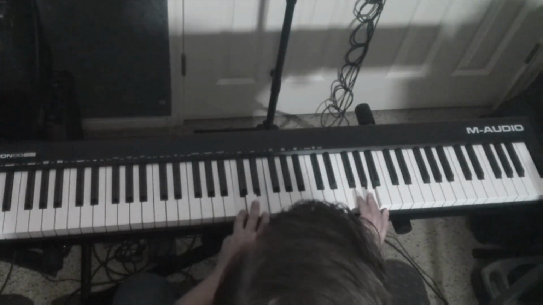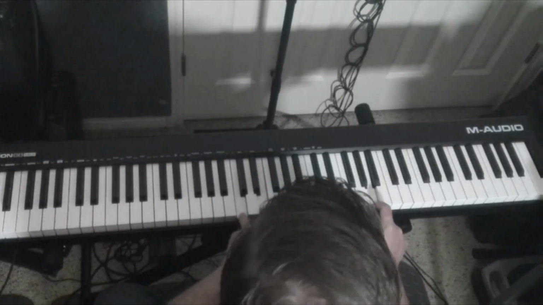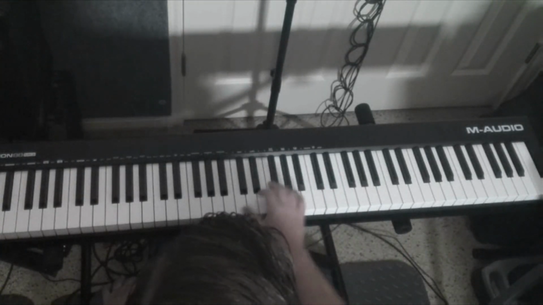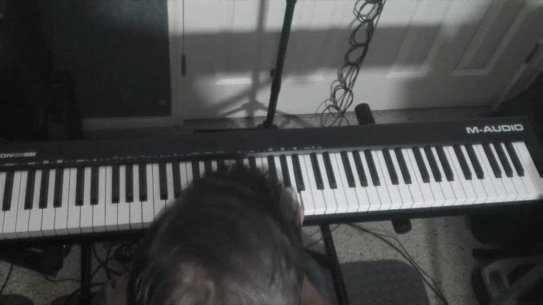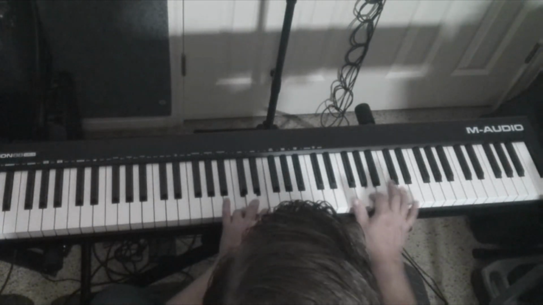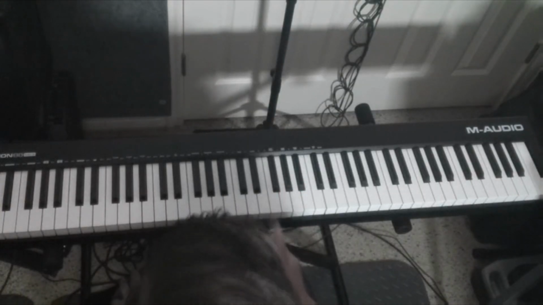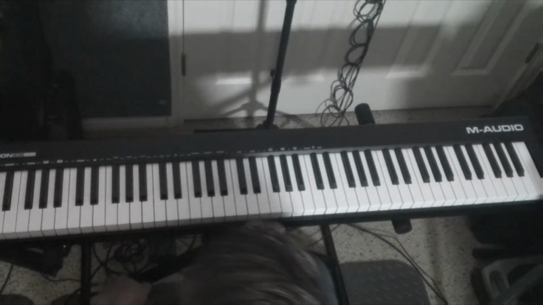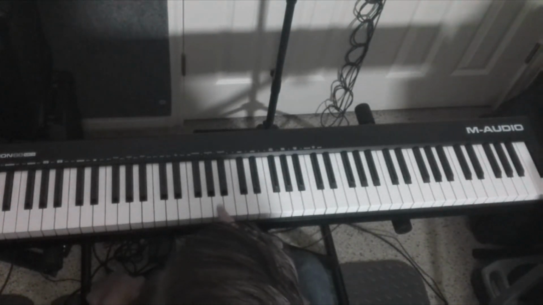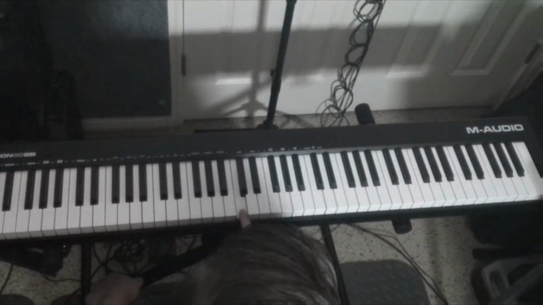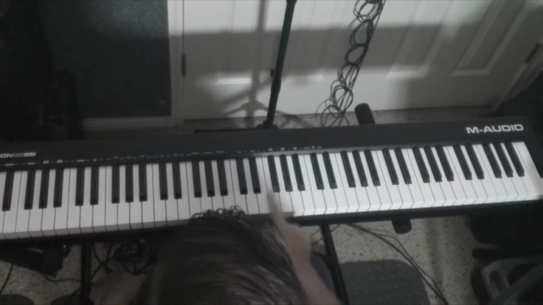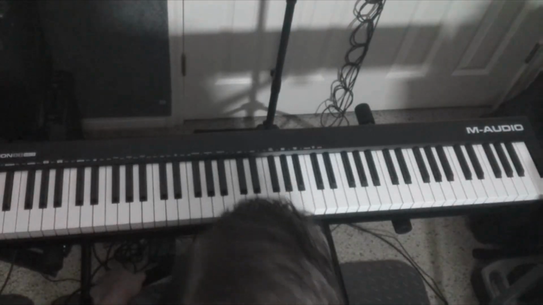Okay. This here, it would be the same as playing this. Okay. It's the same. But an A minor, in its basic form, is this, with A on the tonic, C in the 3rd, or the mediant, and E in the 5th, or the dominant.